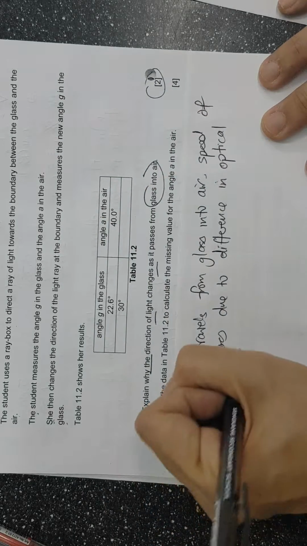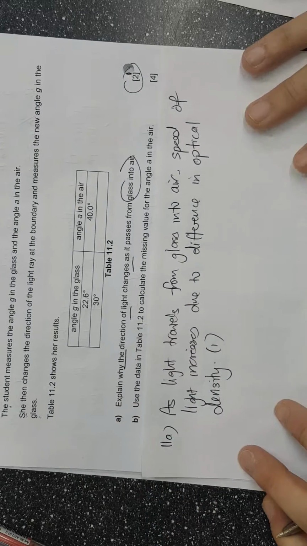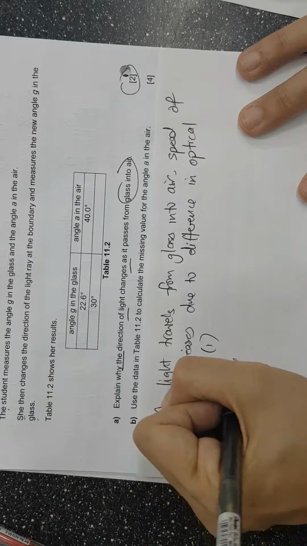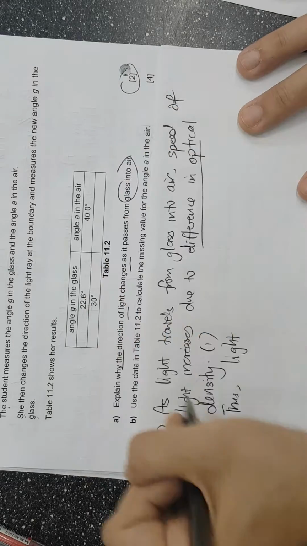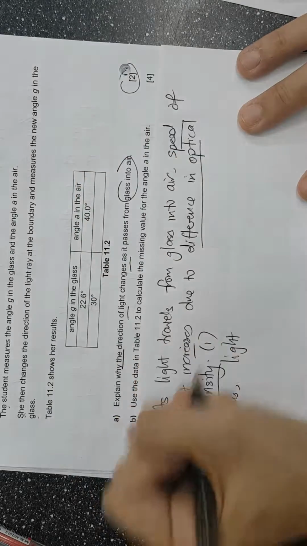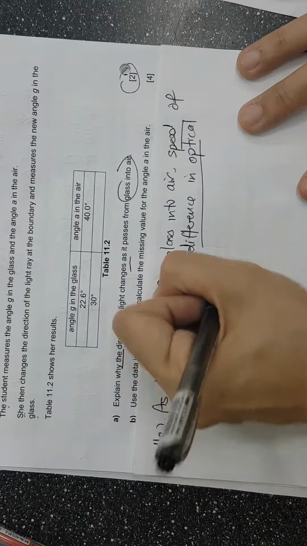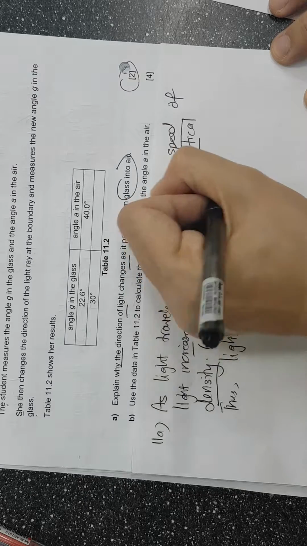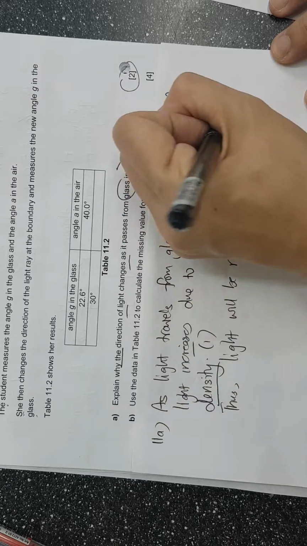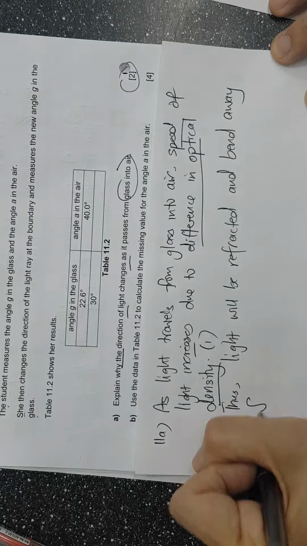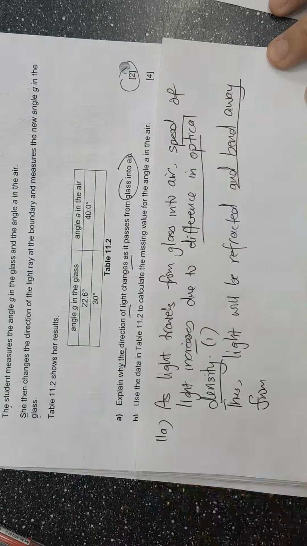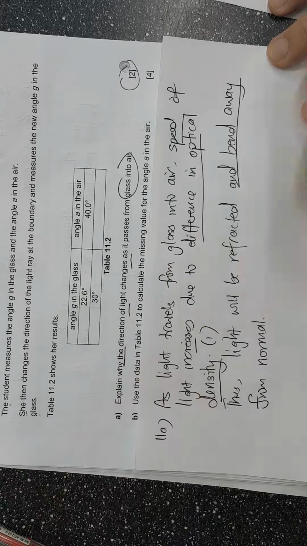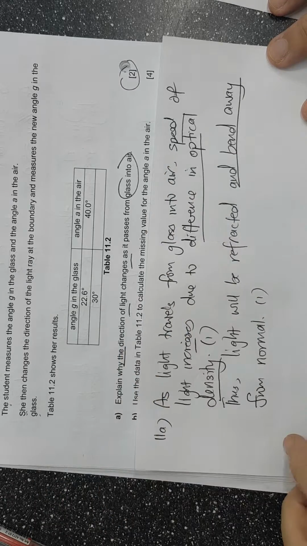So that will give you 1 mark. Then the second one would be, thus light will be refracted and bend away from the normal. Because the speed of light increases, it wants to move away from the normal. That will give you 1 more mark.